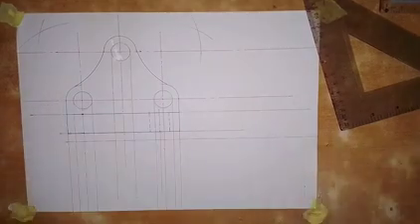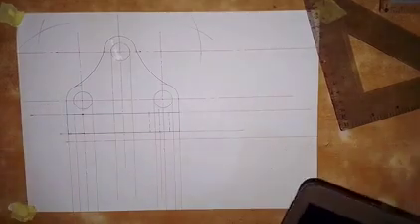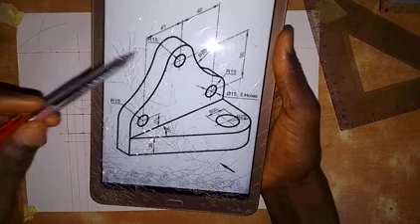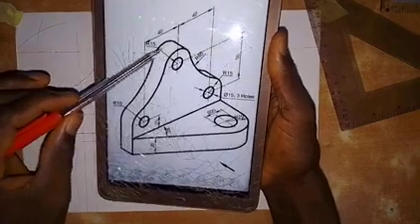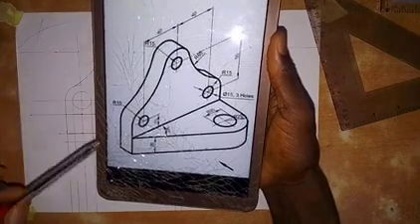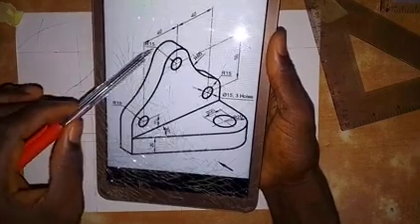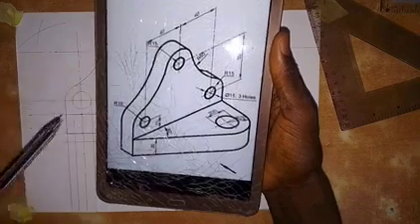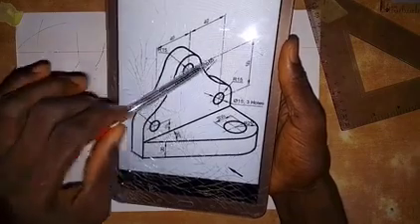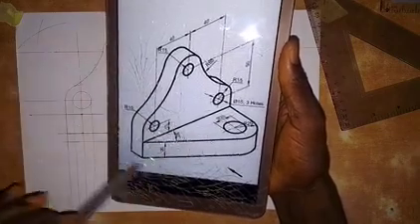Okay, so let me bring the object for us to see what we are to do. The thickness from here to here is 15 millimeters. I don't know if that is given, but I'm taking it as 15 millimeters. So then we have this surface, and we are seeing this surface, and then this surface for the top view.